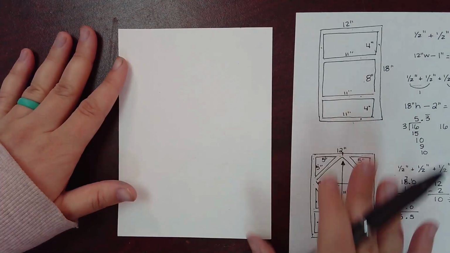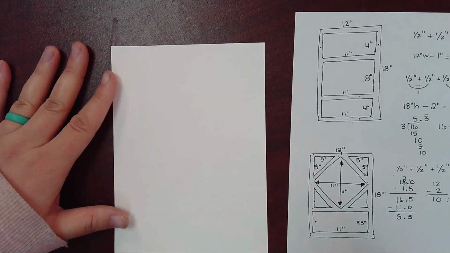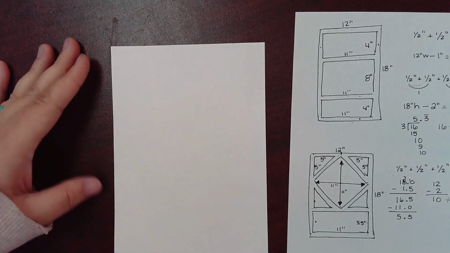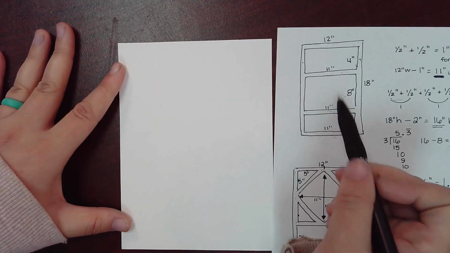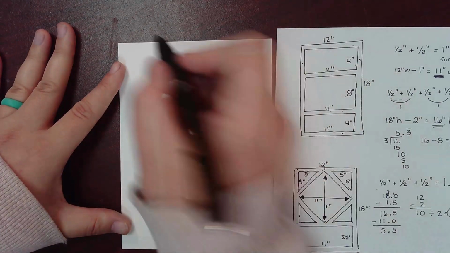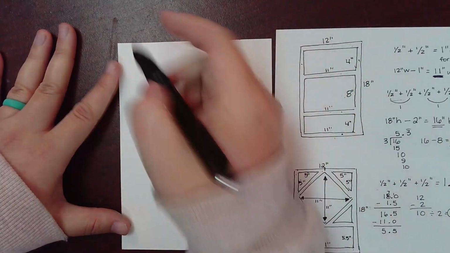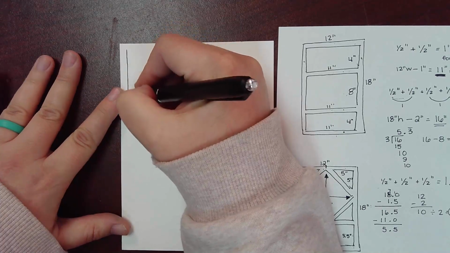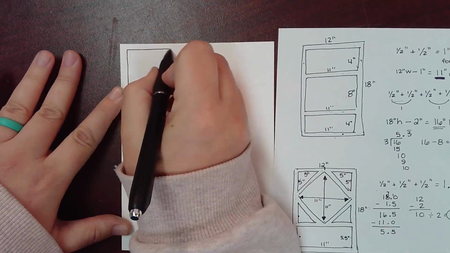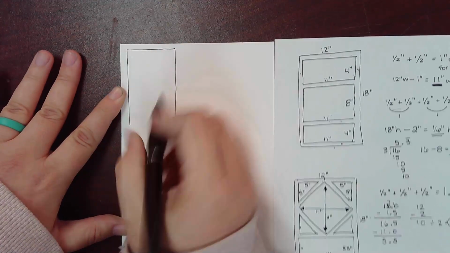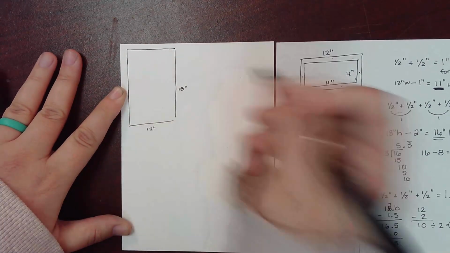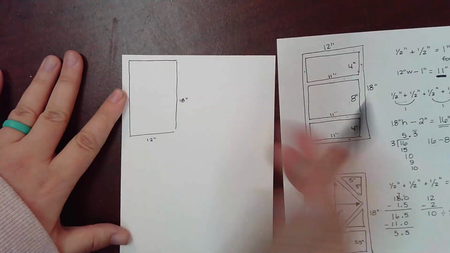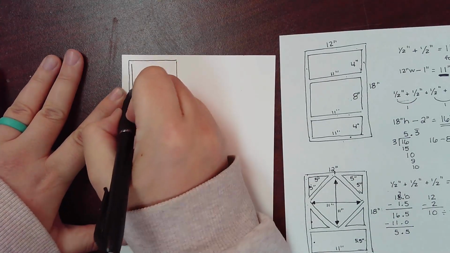Okay, now that we've done the math on these two, let's do some from our other most popular layouts. So one is going to be a variation of this design. Basically, we're just going to play around with where these different shapes go. Okay, so we know that we have our 12-inch by 18-inch black paper for the background, and we're going to divide it into 3 sections.